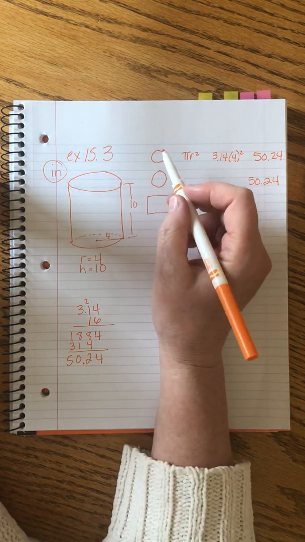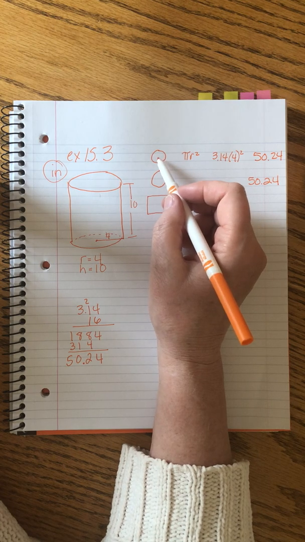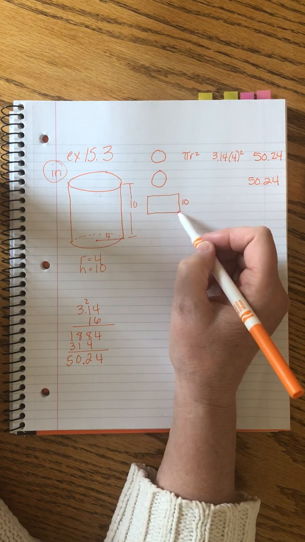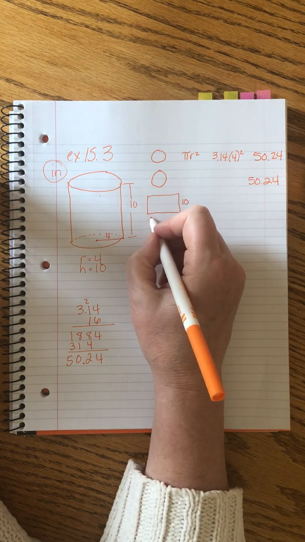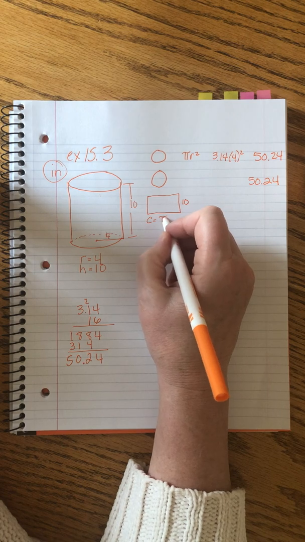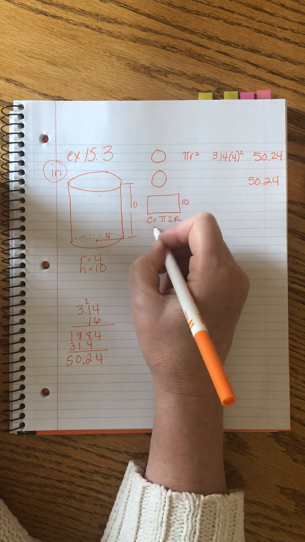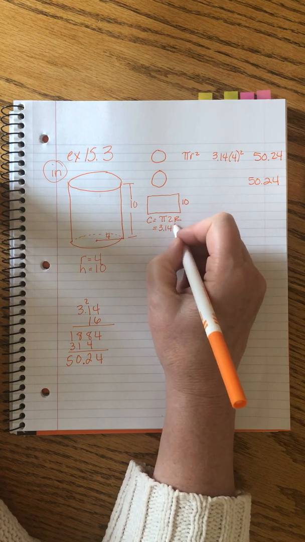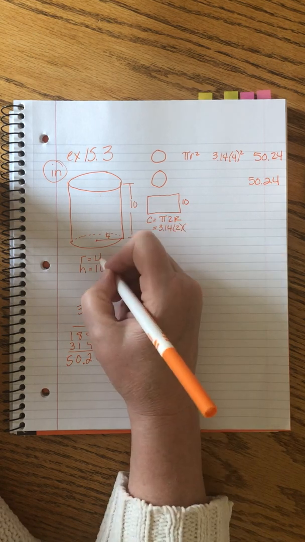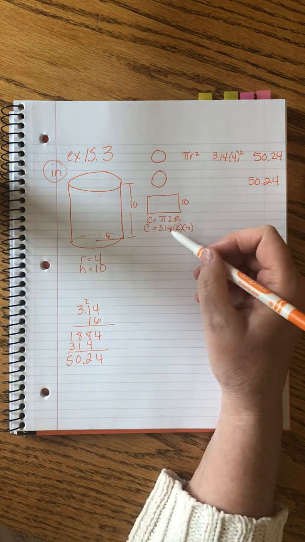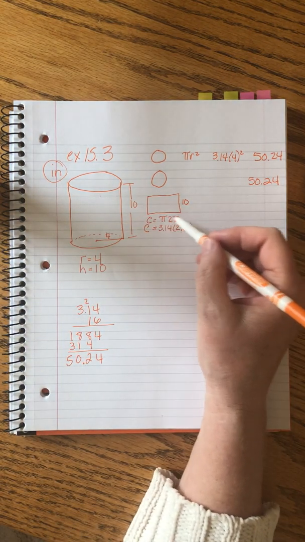So if I find the circumference of that circle, that will give me this length. Weird, right? So this is equal to the circumference, which is pi 2r, which is 3.14 times 2 times the radius, which is 4.